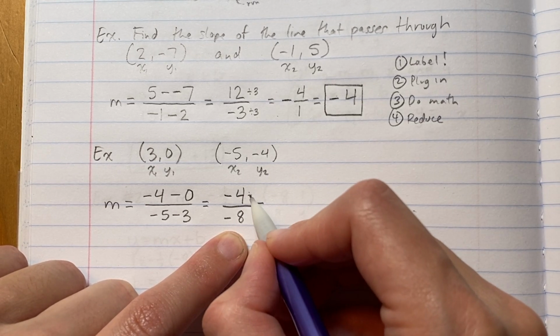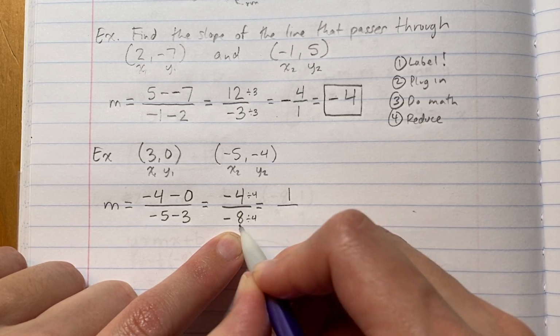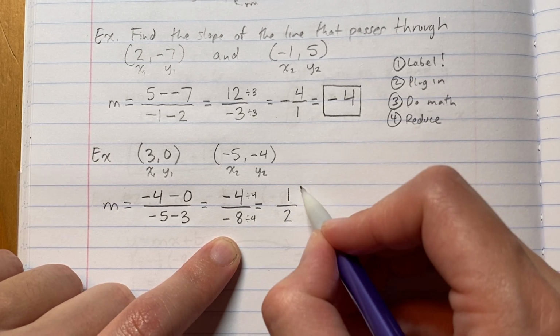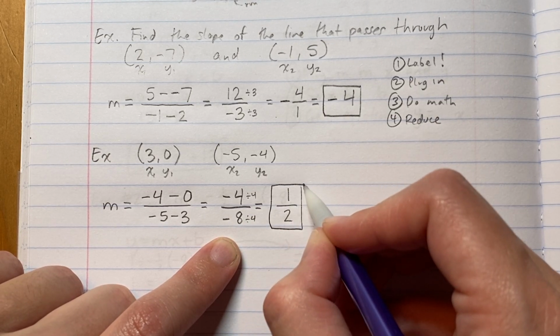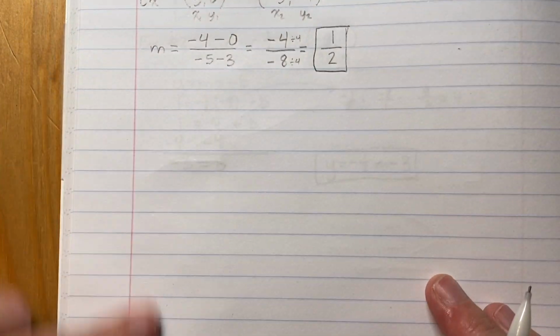Second, I notice that both of these are divisible by 4. 4 divided by 4 is 1. 8 divided by 4 is 2. And notice there's no negative signs because a negative divided by negative is a positive. And so my slope is +1/2. Okay, you're going to go ahead and do the practice problems right down here below.